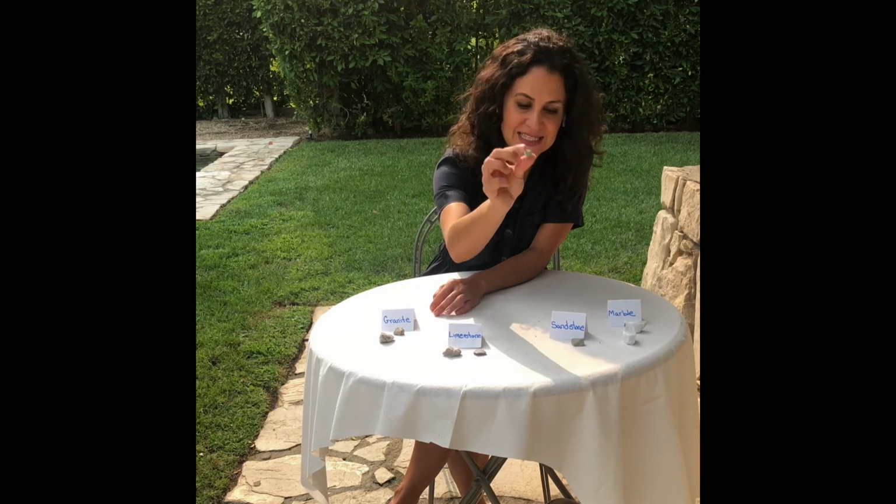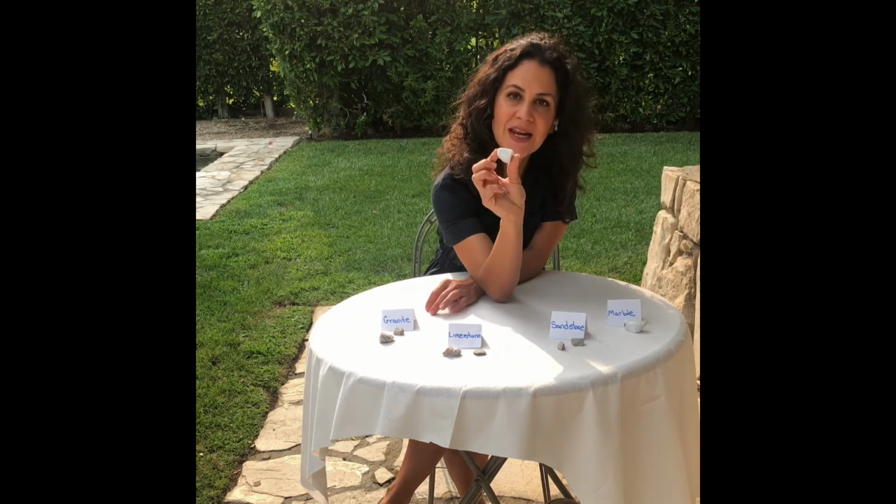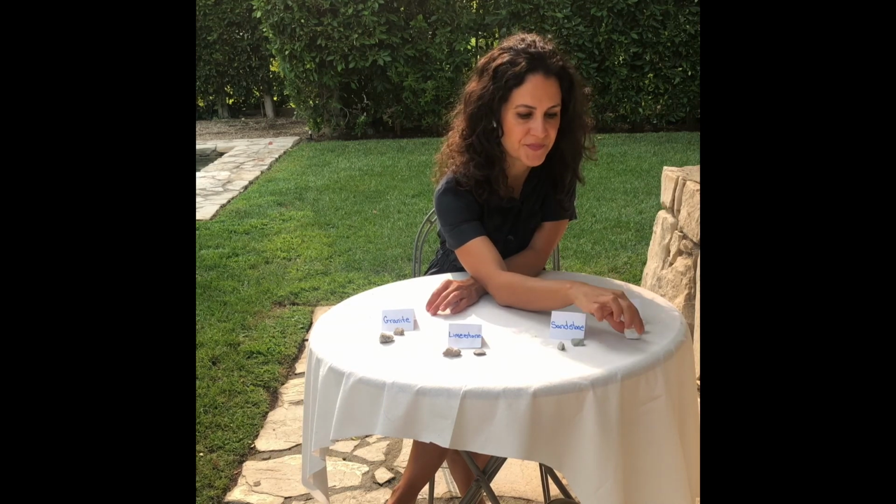Everyone. Today we are going to start our lessons on geology. Geology is the study of rocks. Now today I have 4 different types of rocks in front of me. The first one I have is granite. I have limestone. I have a sandstone. And I have marble.